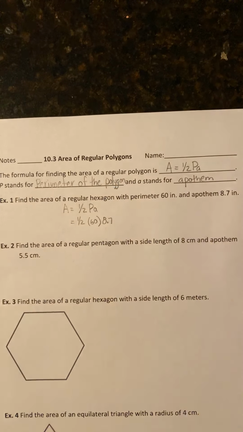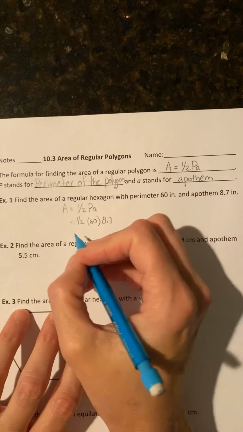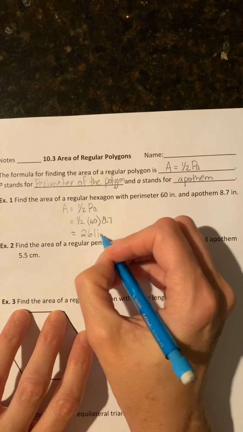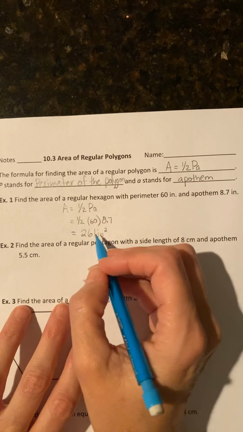Then we just have to do 30 times 8.7. Grab a calculator if you want. Practice multiplying by decimals, because that is good practice for basic skills tests. You get 261 inches squared. Remember, this is still area, so inches squared.